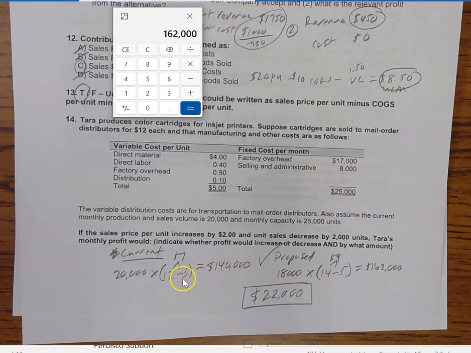You say, well, this $5 didn't change. Right, I get that, but it's the contribution margin per unit that did change. It went from 7 to 9, so we have to account for it, as we also have to account for the volume here as well. So we want to go with the proposed change of increasing by $2, sacrificing 2,000 units, and we make $22,000 more.